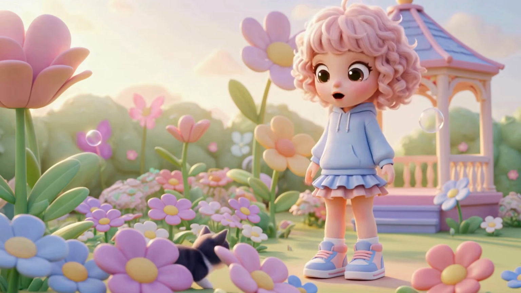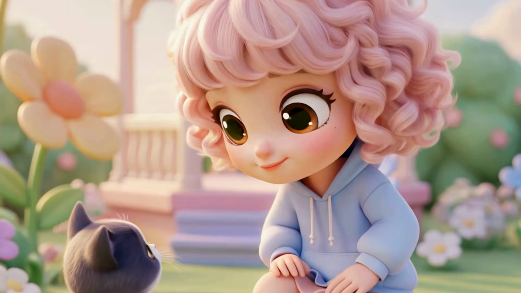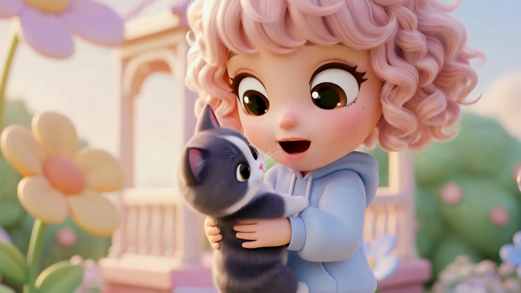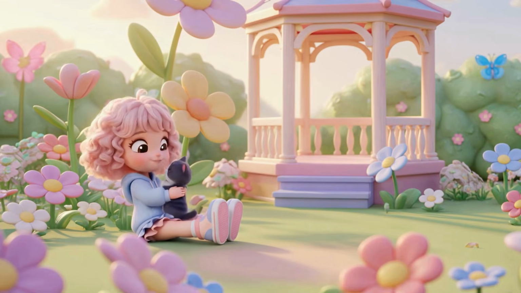Oh, what's wrong, little kitty? Meow. It's okay, you can trust me. Meow. There you go, little friend. You're safe now. Meow. That's the smile I wanted to see. We'll be best friends forever.